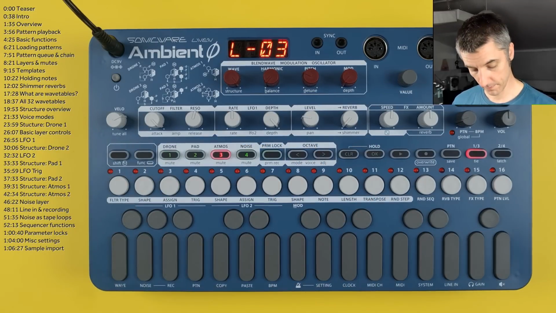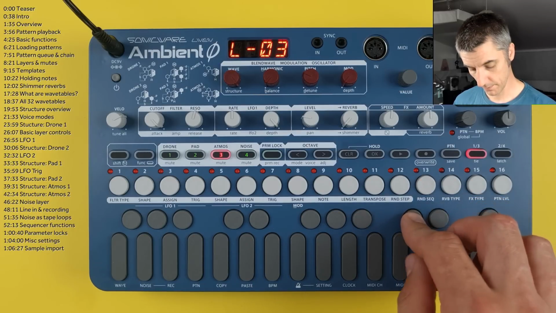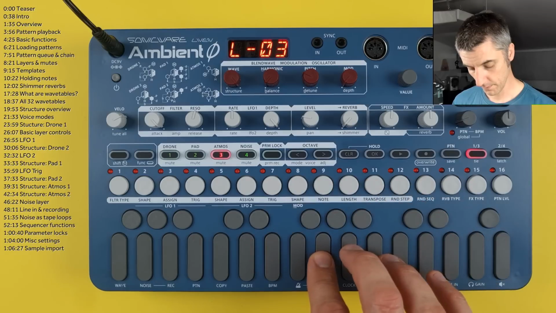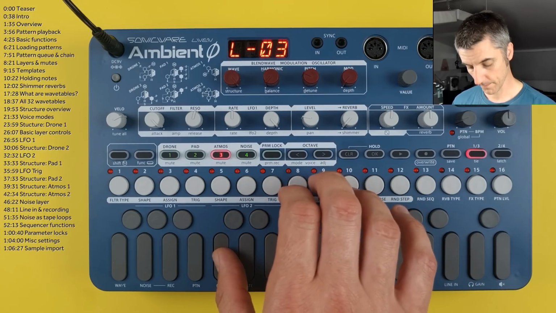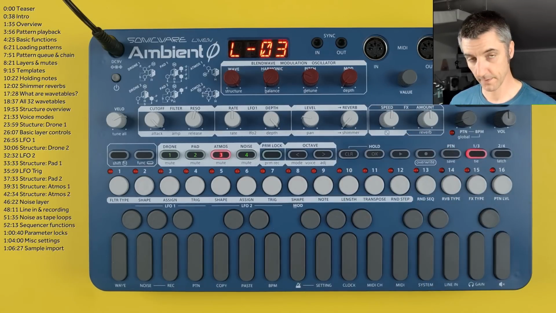And play something over the top. Finish, we can just go clear and play. Notice how layers will fade away.